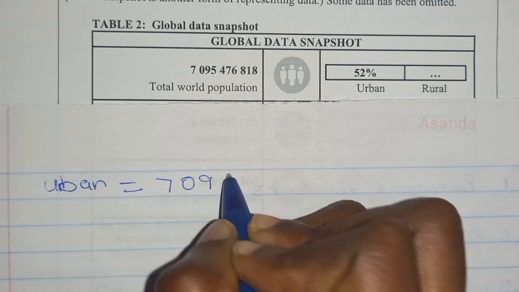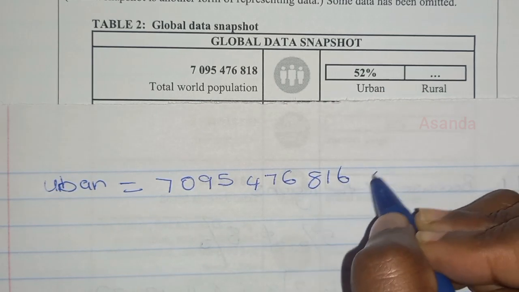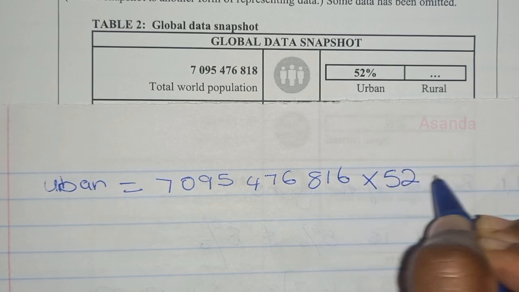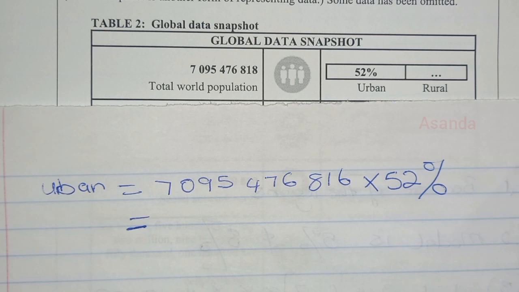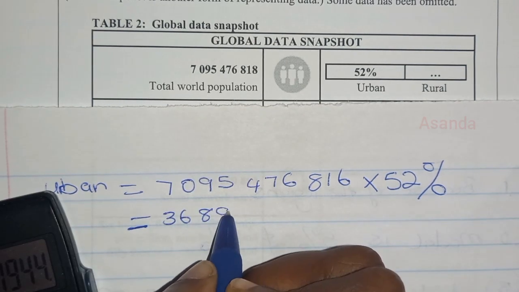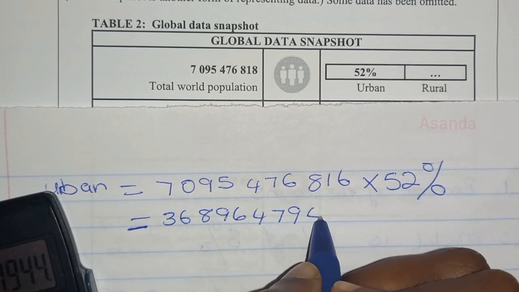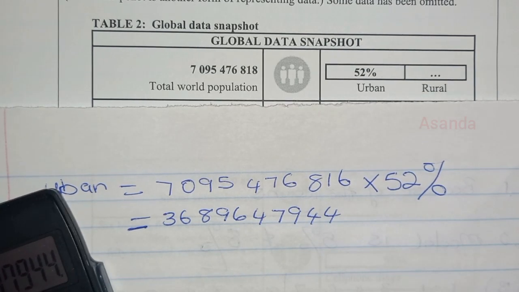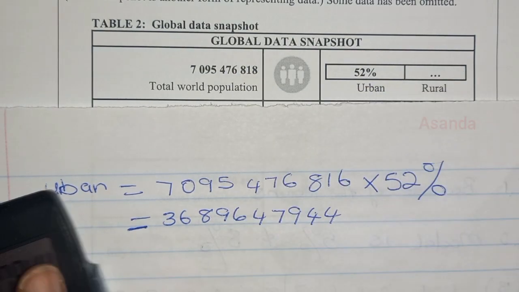7,095,476,818 multiplied by 52%, and then we're going to get the number of urban. So that would be 3,689,647,944. So what I'm going to do now is subtract this number from the population and get the rural.